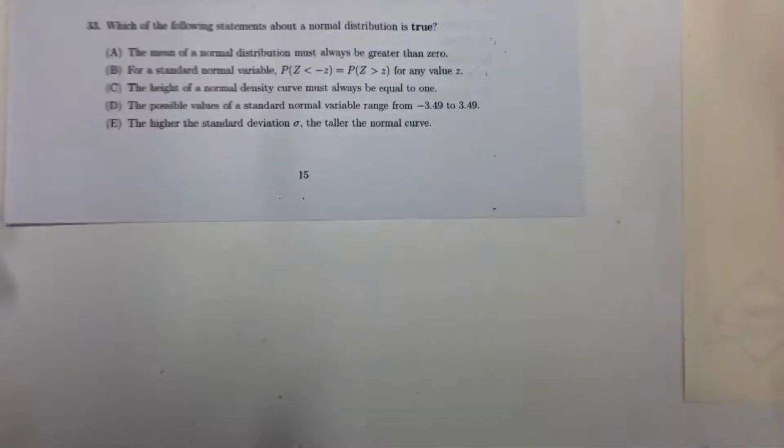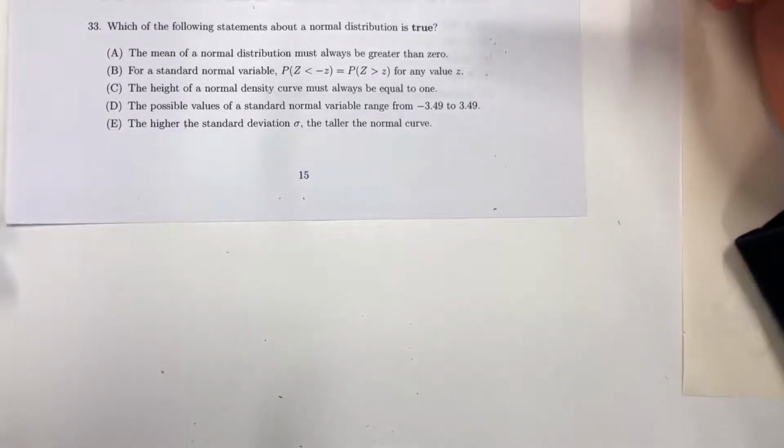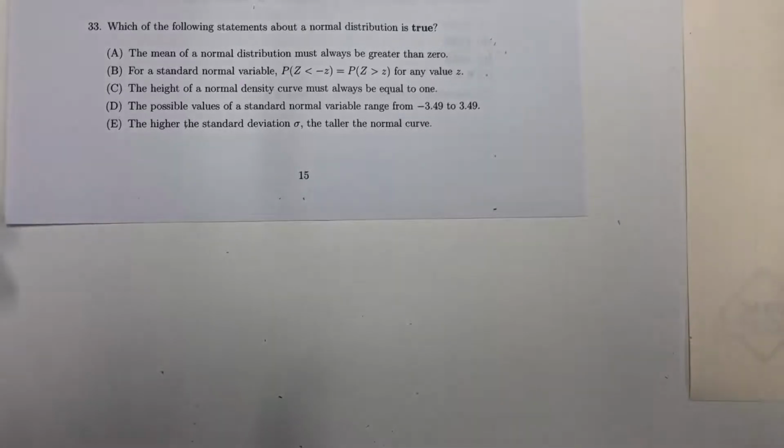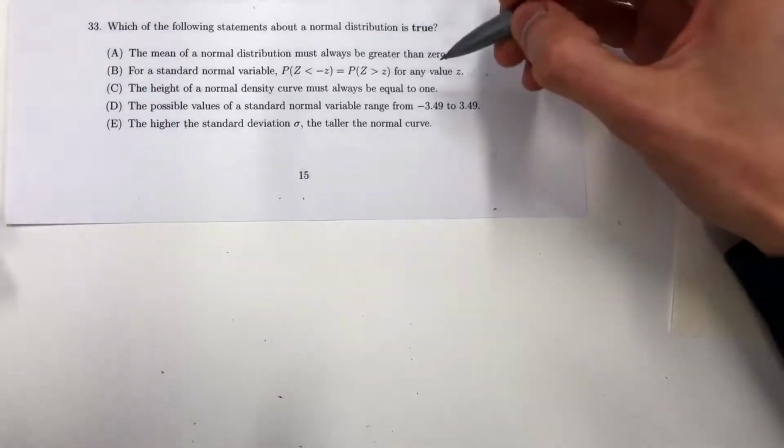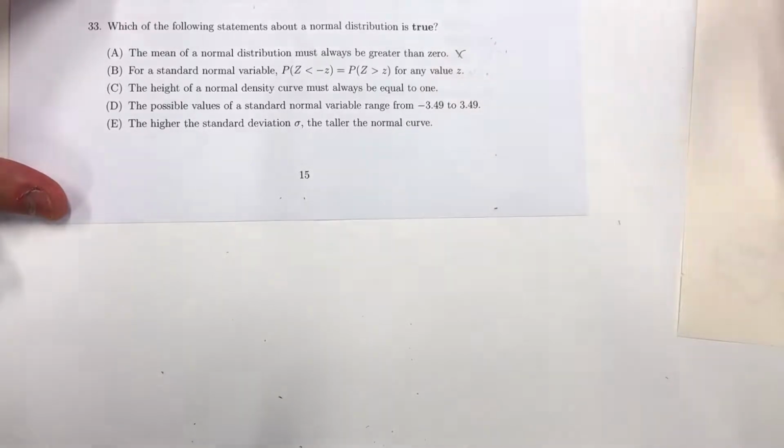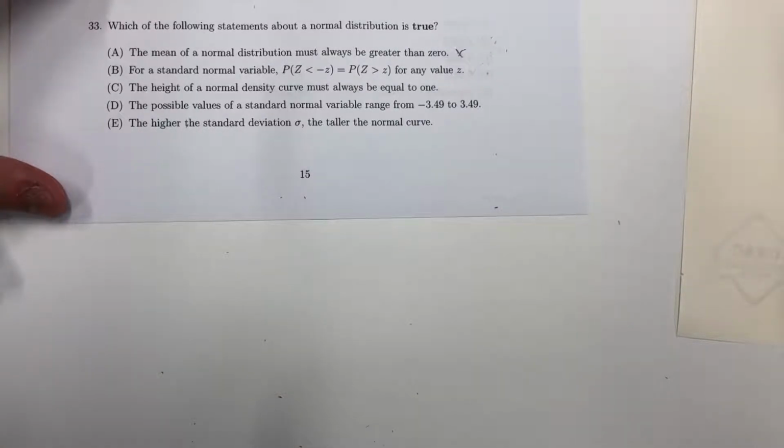And since we have a perfect example of a standard normal distribution where the mean is equal to 0, it nullifies the statement that the mean must always be greater than 0. So A is false. Let's look at letter B.